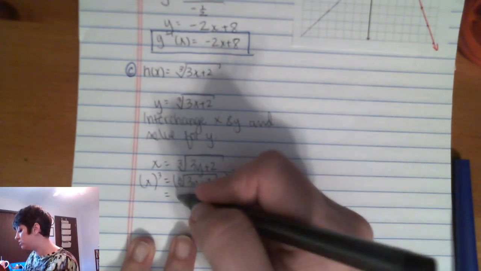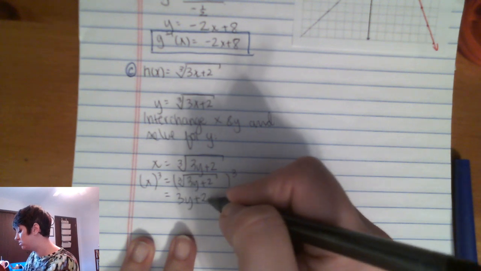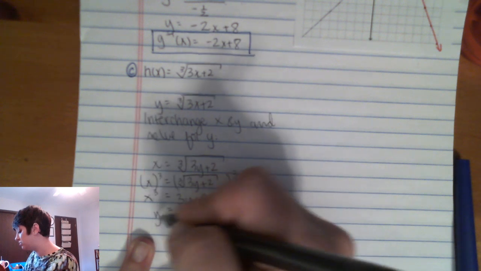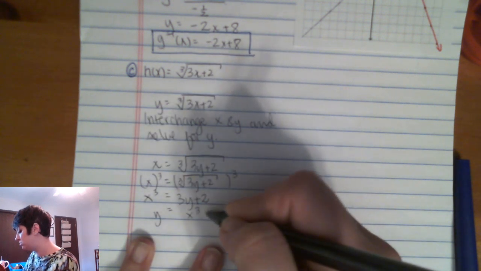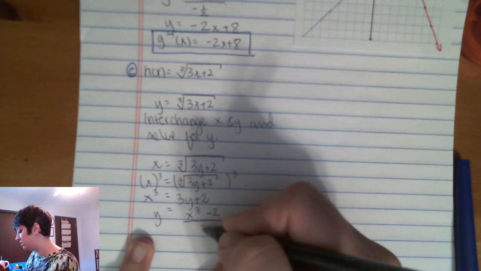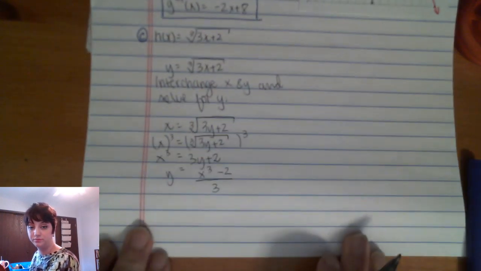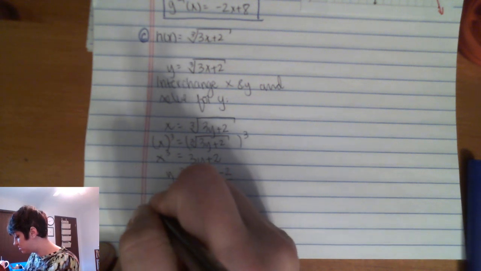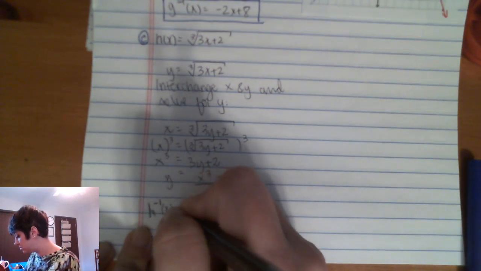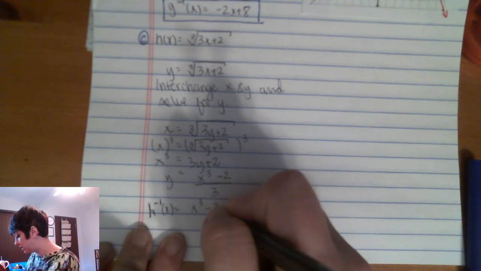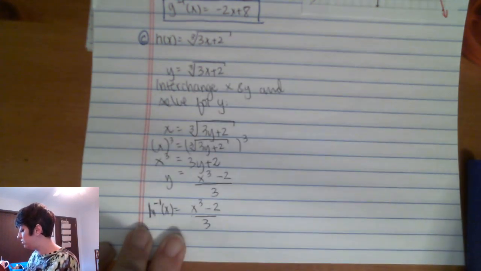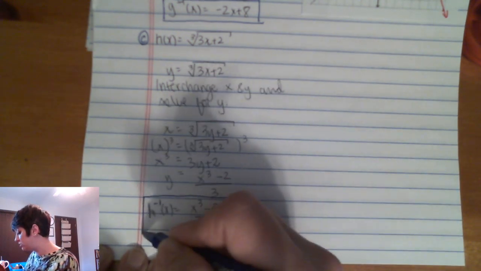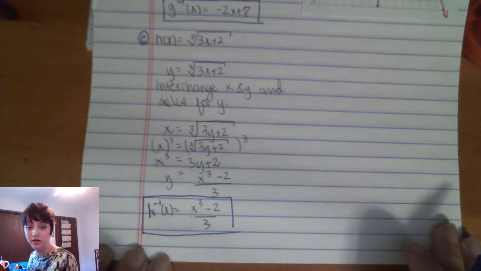So 3y plus 2 equals x cubed. So I'm going to subtract 2 and divide by 3. So my inverse is x cubed minus 2 all over 3. Now if you want to write this as 1/3 x cubed minus 2/3, you may do that. Okay?